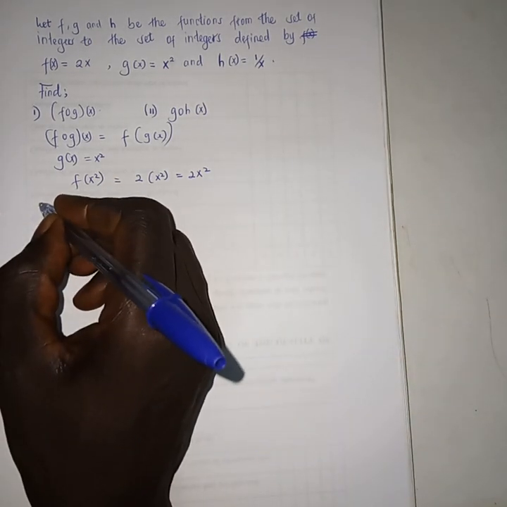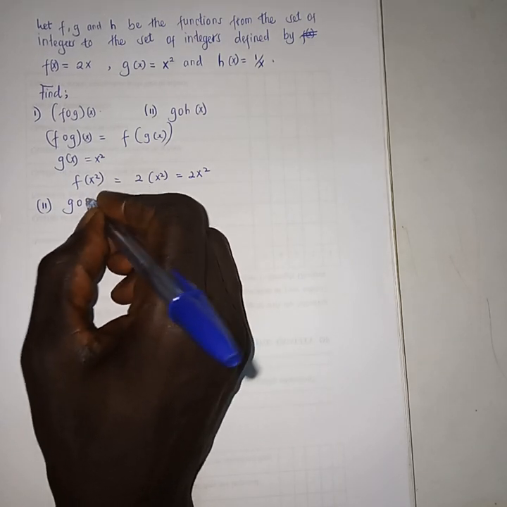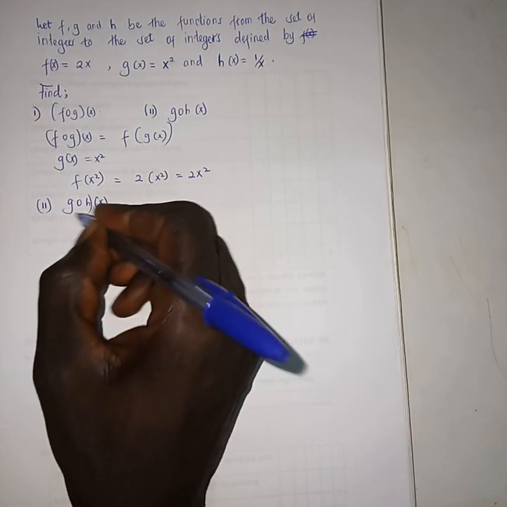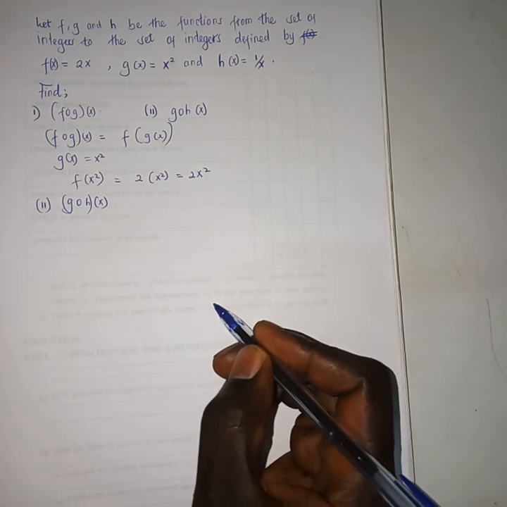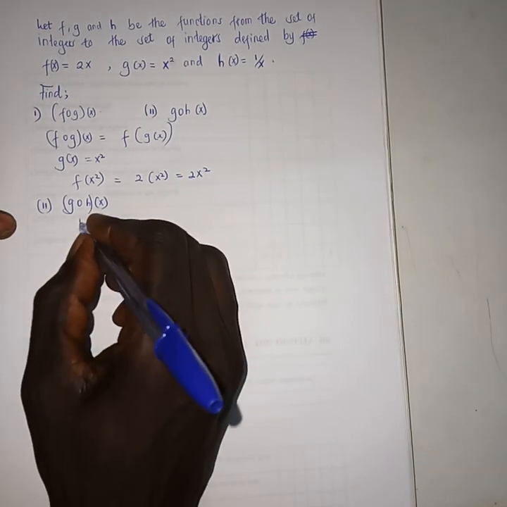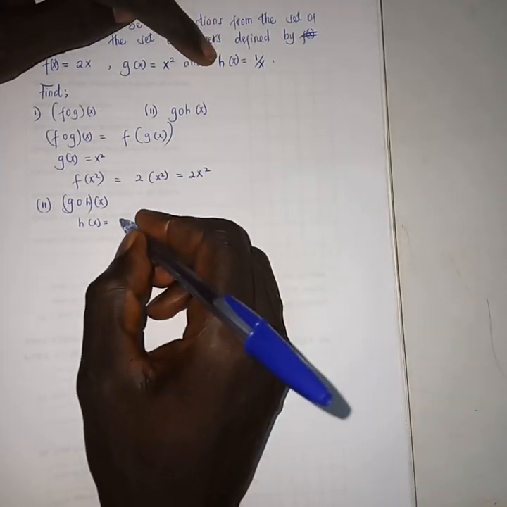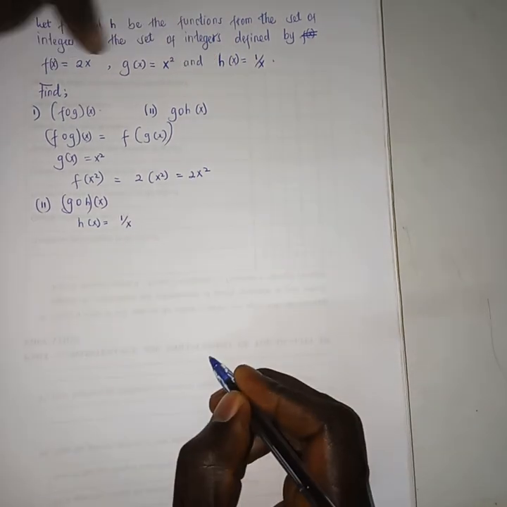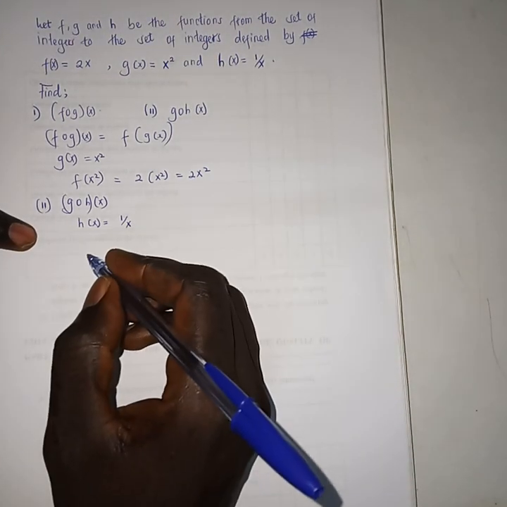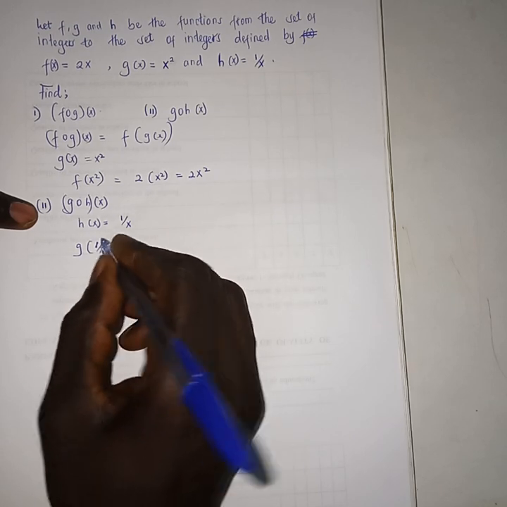We are moving to the next question. That is Roman 2. We're having g of h of x. So this is the same process that you're going to follow as in the first case. So you're going to find first h of x, and h of x from the equation is 1 over x. So we are going to solve now g of 1 over x.